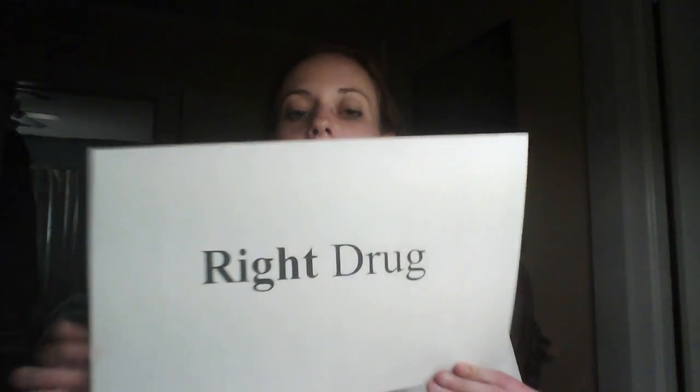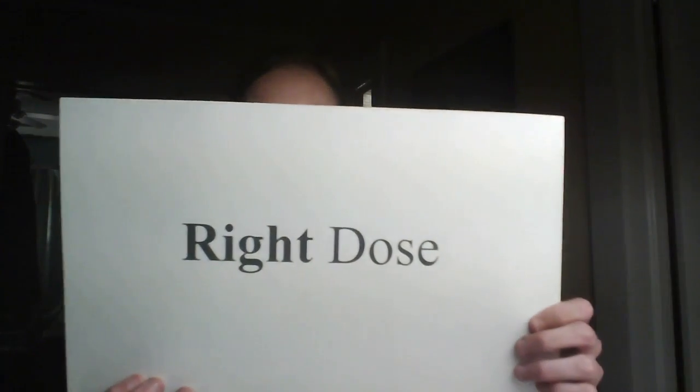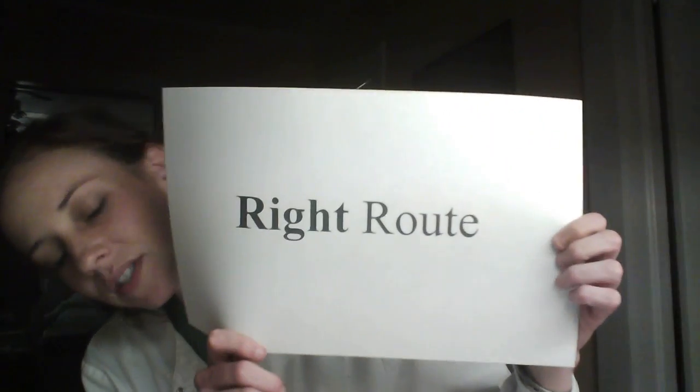So I'm sure you probably already all know about it, but 1 would be the right drug. 2, your right patient. Make sure you check. The right dose. The right route. The right time. Those are the 5 rights to medication administration.